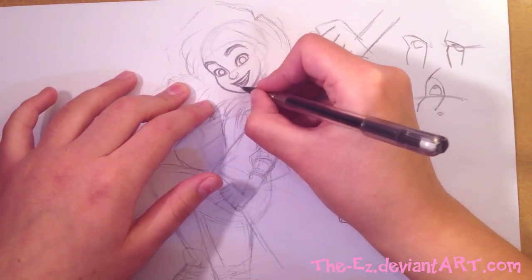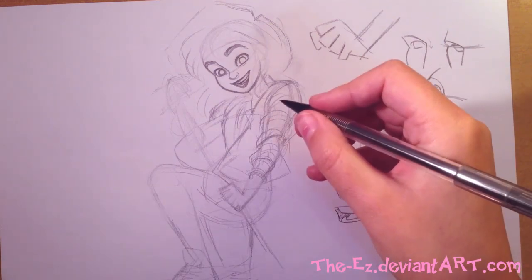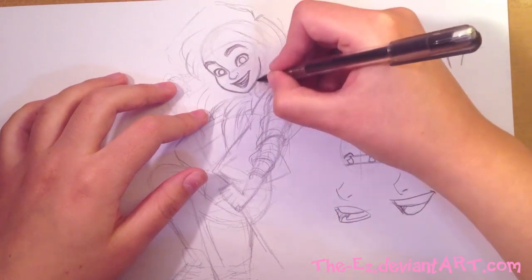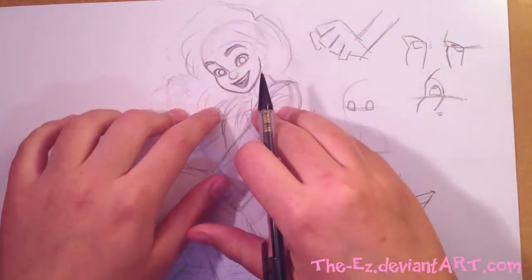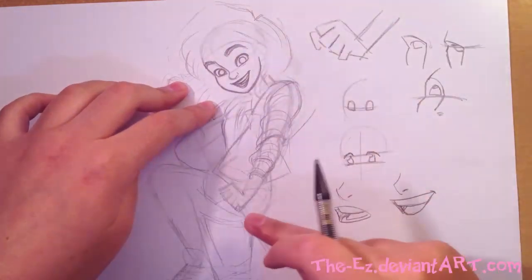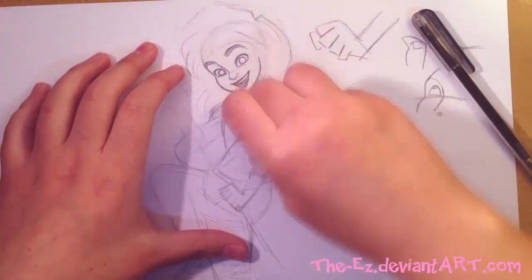You don't need to do that. There are tons of characters or people, it really depends on the people, which teeth show and where. Okay, I'm at the point where I'm happy with the face. It can do with a few tweaks, but I'm happy enough with it to feel confident enough to keep on refining downward. And that's what I'm gonna do.